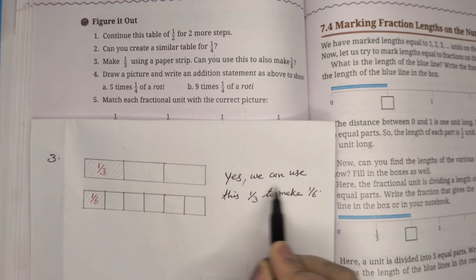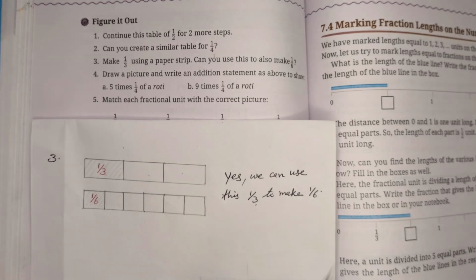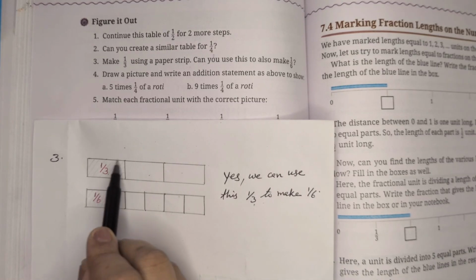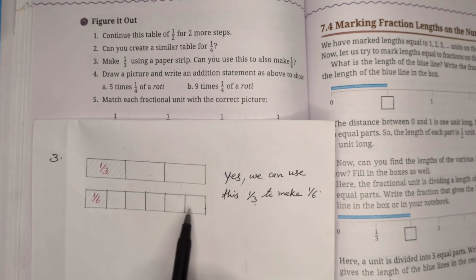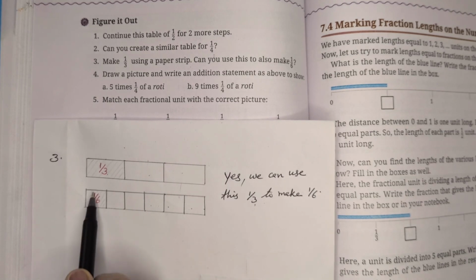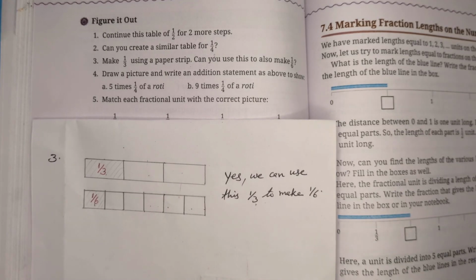So we can write yes, we can use this 1 by 3 to make 1 by 6. Each one we have to split one more time. So we will get all together 6 equal portions and one portion out of that representing 1 by 6.